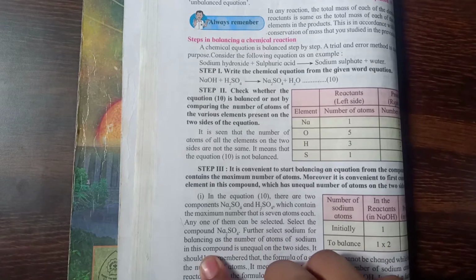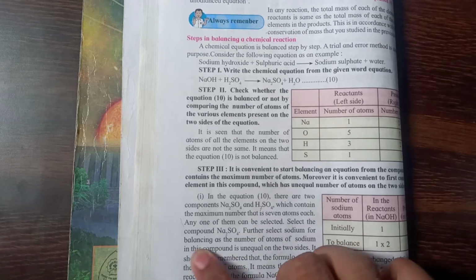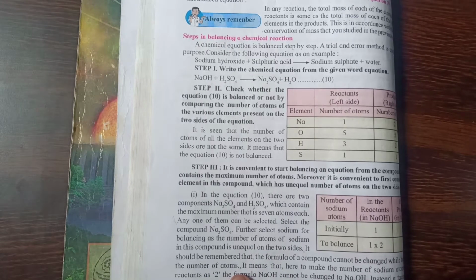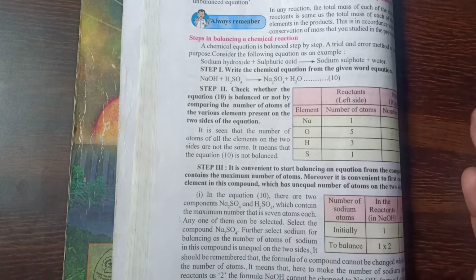Select sodium for balancing, as the number of atoms of sodium in this compound is unequal on the two sides. Here 2 atoms, here just a single atom. So it is unbalanced, so we'll need to balance it. It should be remembered that the formula of a compound cannot be changed while balancing the number of atoms. It is very important that we cannot change the formula of the compound while balancing it.